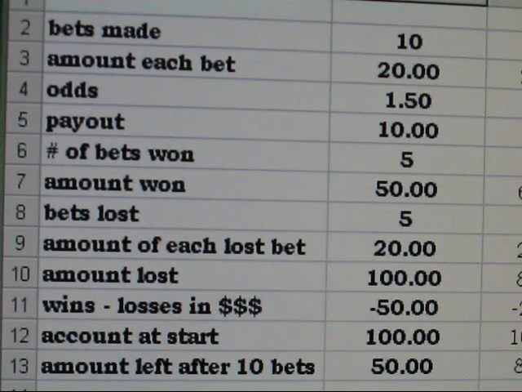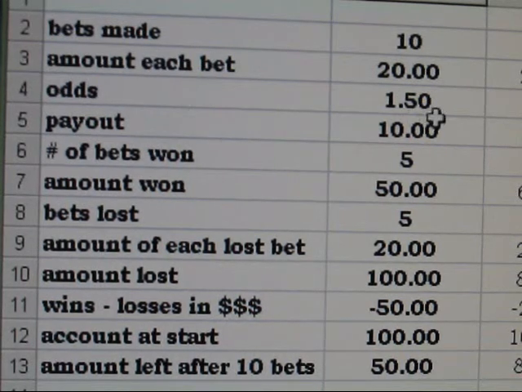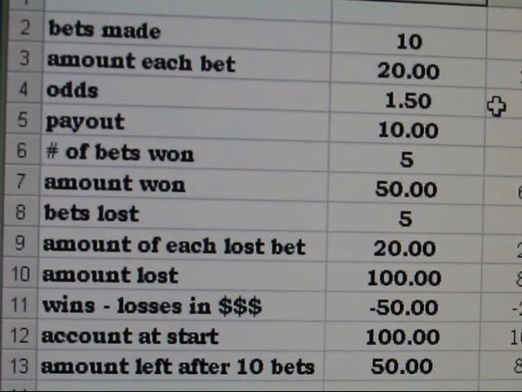So I made this little file here, and this is in Microsoft Excel. You can see where the mouse is moving around, and I'm basing it on a cycle of 10 bets. And you bet $20. You want to bet low odds in theory, because if the odds are low, that's the probability that team is likely going to win.